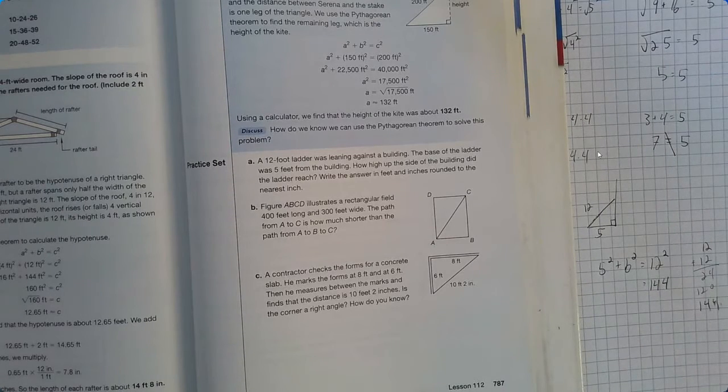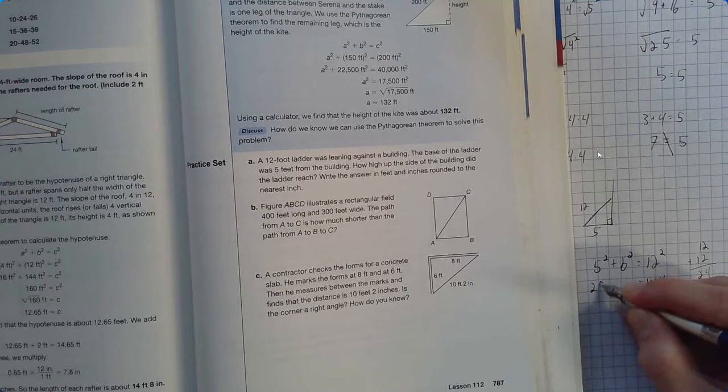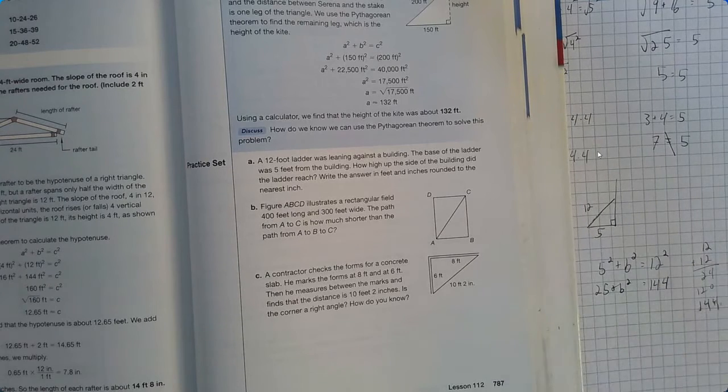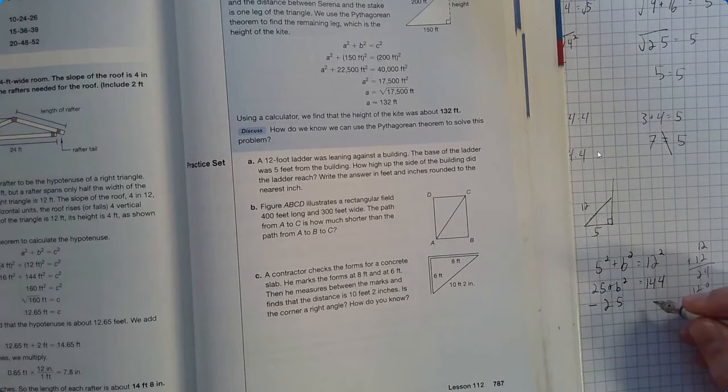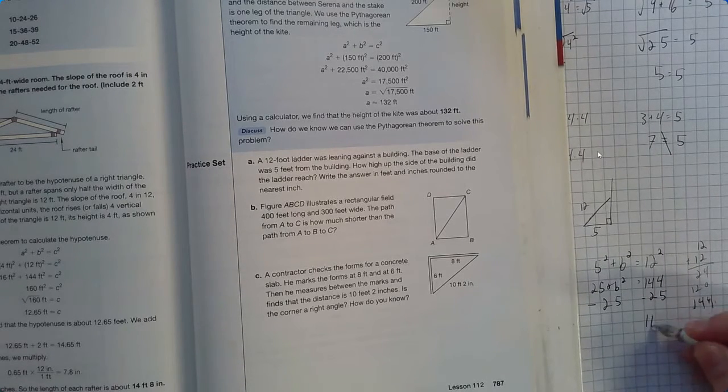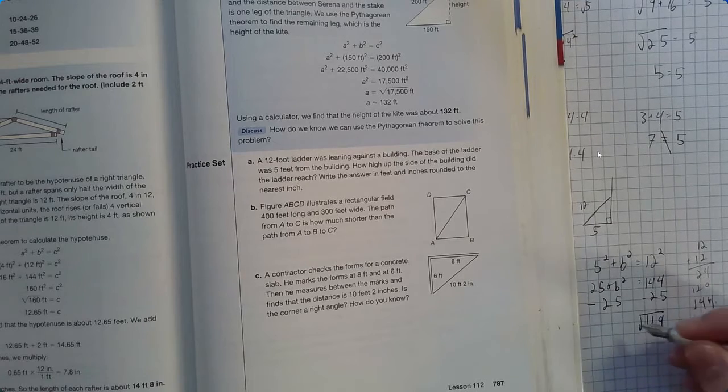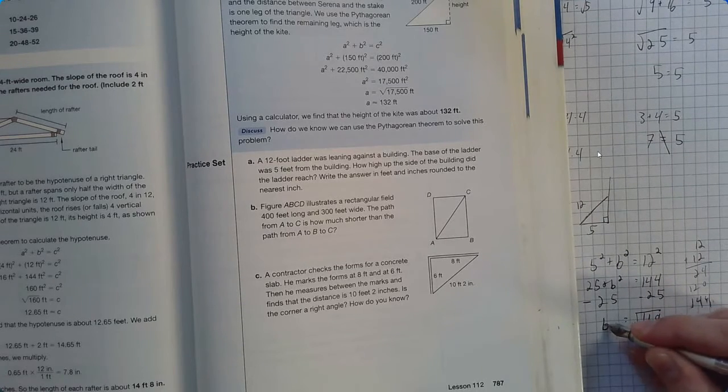Okay. Over here, 5 squared is 25, and b squared continues to just be b squared. Okay. I'm going to subtract 25 from both sides. Okay, it's going to give me 119. So the square root of 119 equals b.